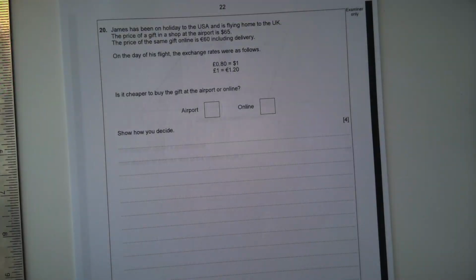Question 20. James has been on holiday to the USA and is flying home to the UK. The price of a gift in a shop at the airport is $65. The price of the same gift online is €60 including delivery. On the day of his flight, the exchange rates were as follows. 80 pence is equal to $1, £1 is equal to 1.2 euros. Is it cheaper to buy the gift at the airport or online?